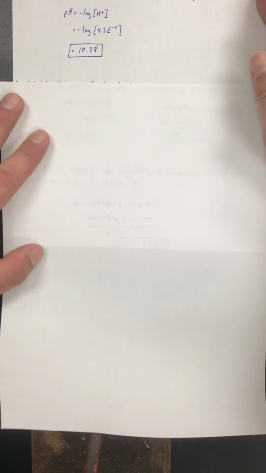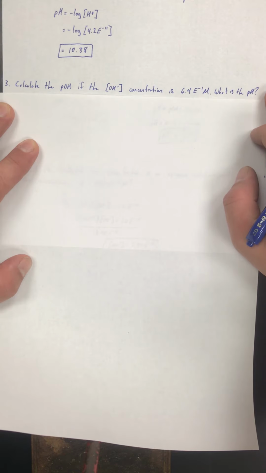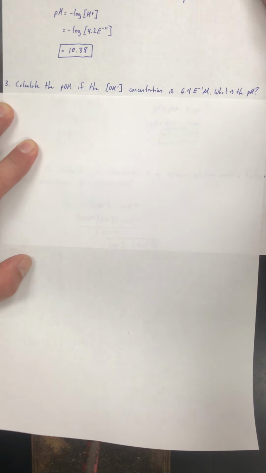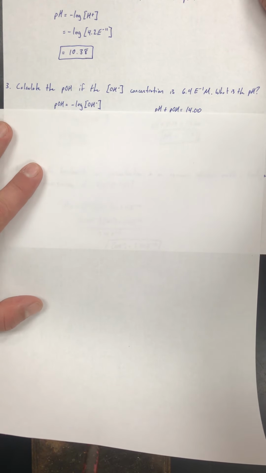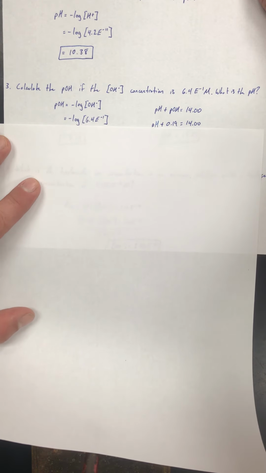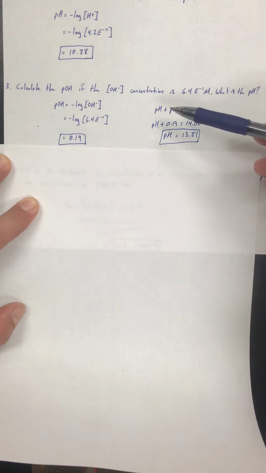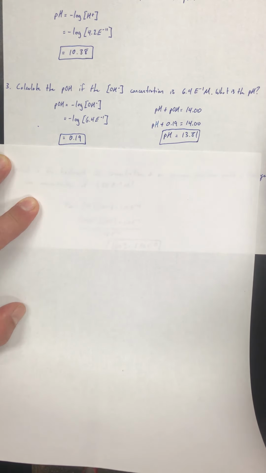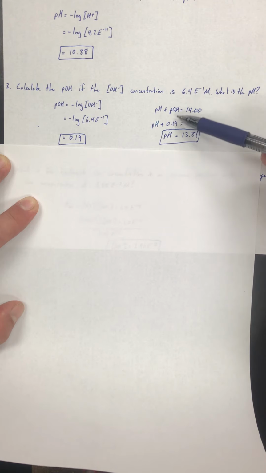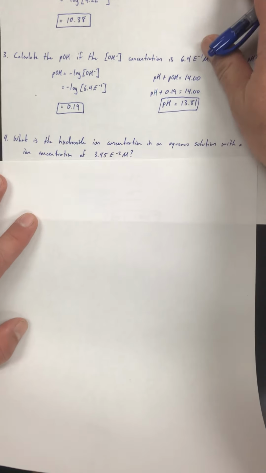So for the next problem, calculate the pOH if the hydroxide ion concentration is 6.4 times 10 to the negative 1 molar, and also what is the pH. So it's a two-parter. First part, we'll take the negative log of the hydroxide ion concentration to find our pOH, which mirrors the other formula that we were using. So negative log of 6.4 times 10 to the negative 1 gives us a pOH of 0.19. And pH plus pOH will be equal to 14.00 all the time. So if you have one of these, you can solve for the other, knowing that when they're added together, you get 14.00. To find the pH, we will subtract our pOH from 14.00, and so the pH of this solution would be 13.81.